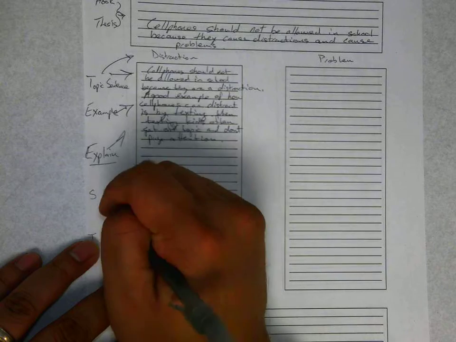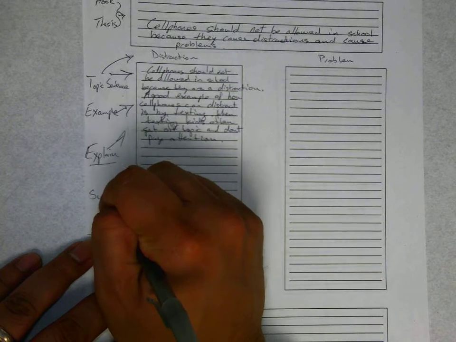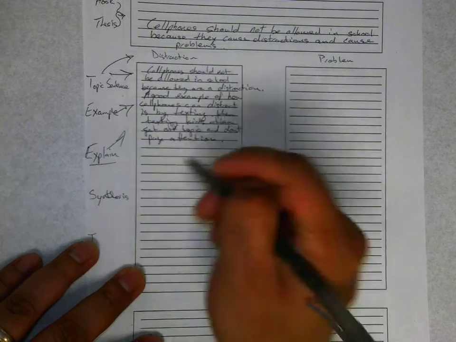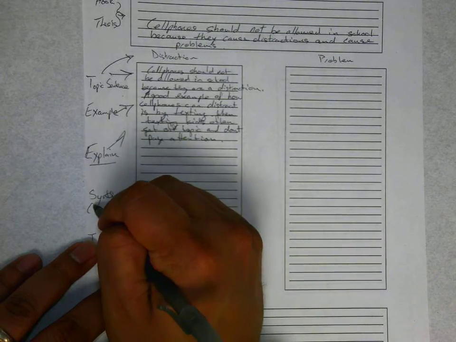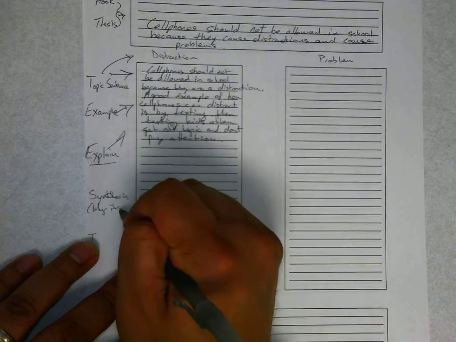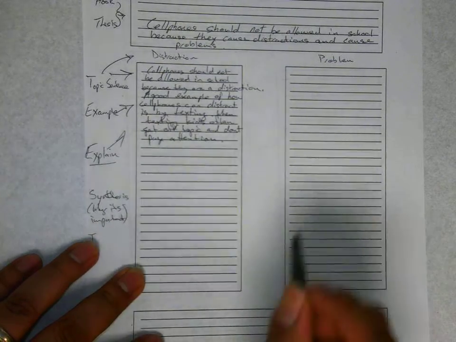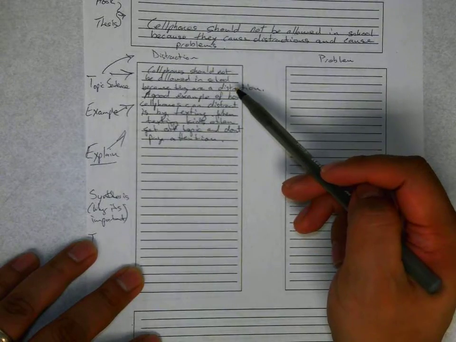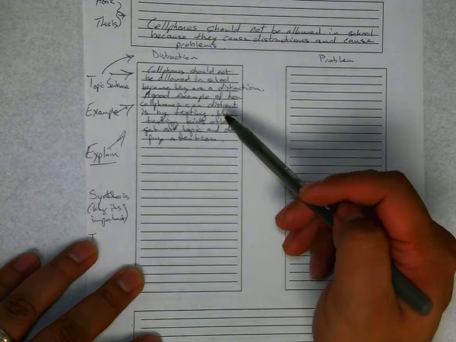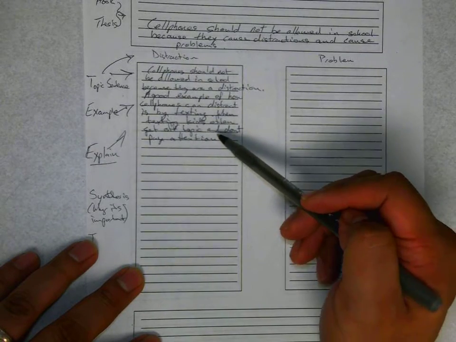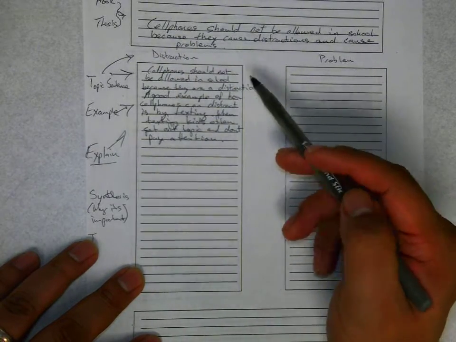The word is synthesis. All right? Synthesis just means why it's important. Check this out. So we said that cell phones shouldn't be in class because they're a distraction. We gave a good example of it was texting. We showed how texting could be a distraction because kids don't get to pay attention.